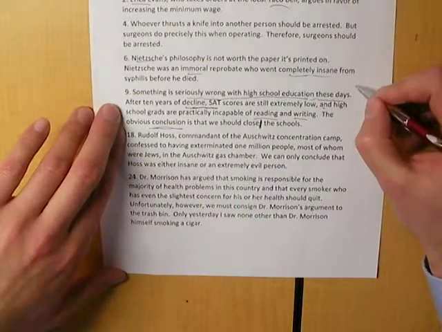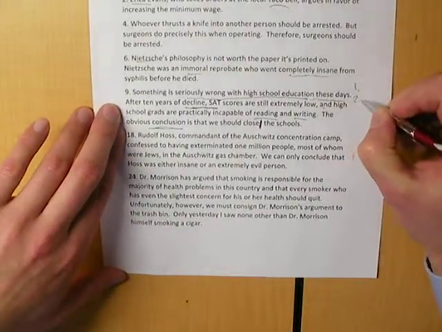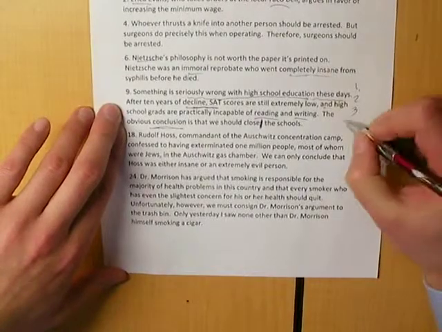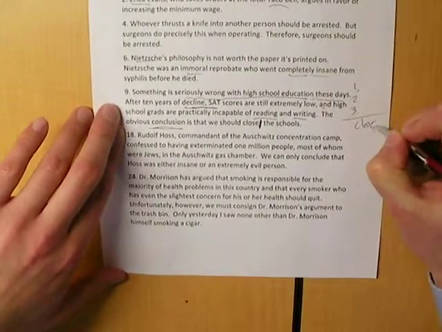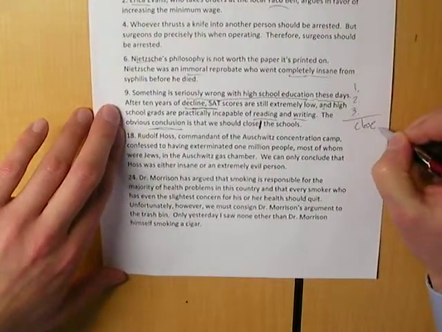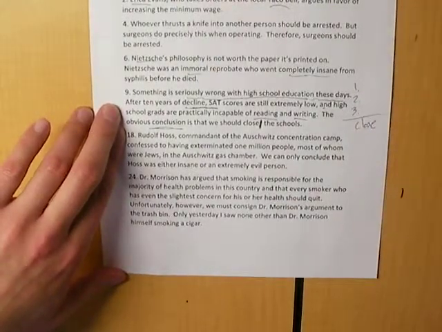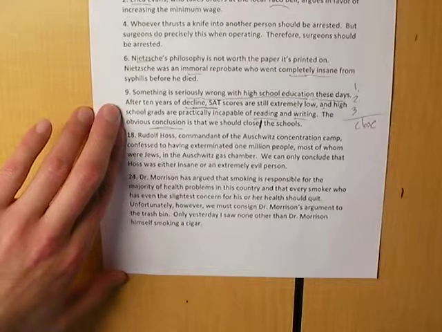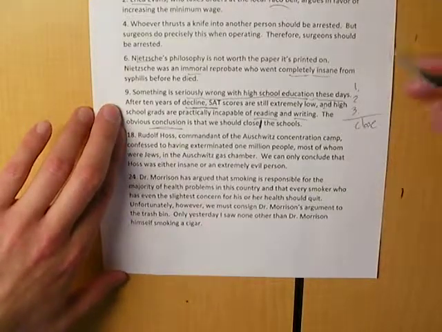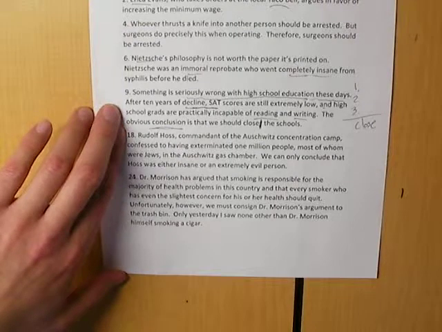The argument's on track: premise 1, premise 2, scores are going down, can't read and write, therefore close the schools. That one is a little out in left field. Therefore, we should improve the quality of teacher education. Okay, I could be on board with that. Therefore, we should fully fund education. That would seem to follow from the evidence. But wait a second, therefore we should close the schools.